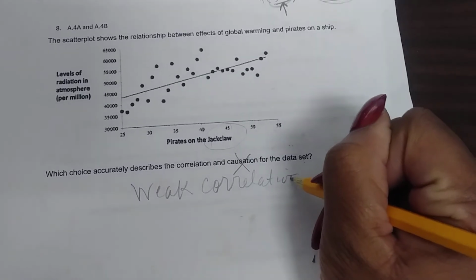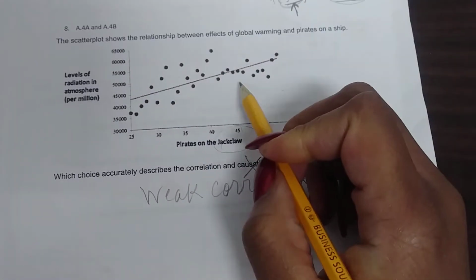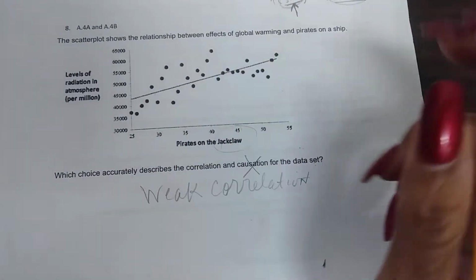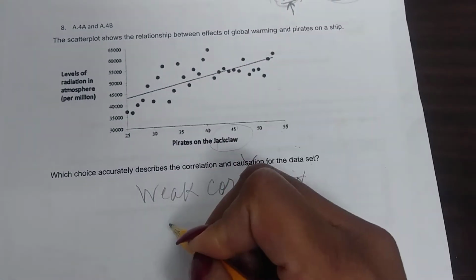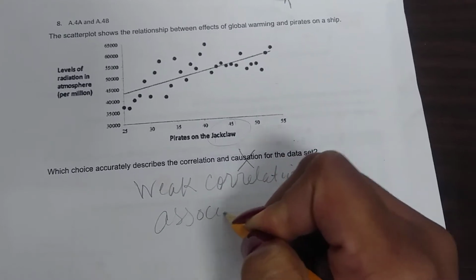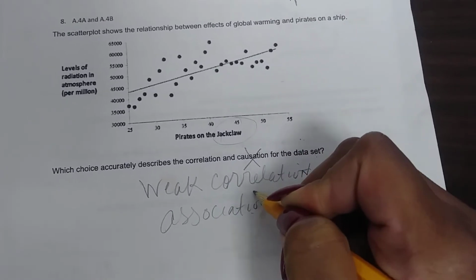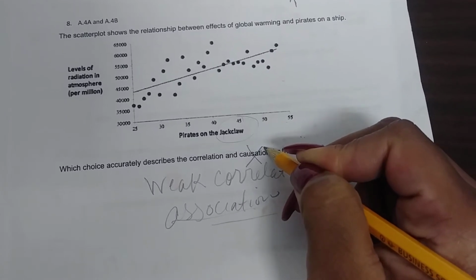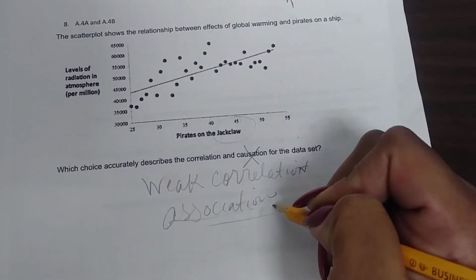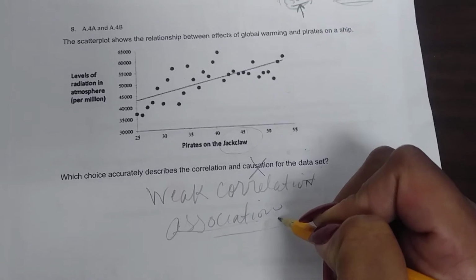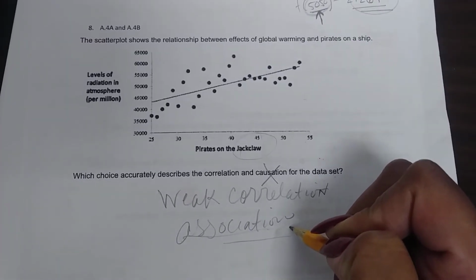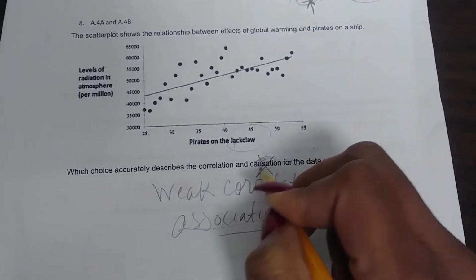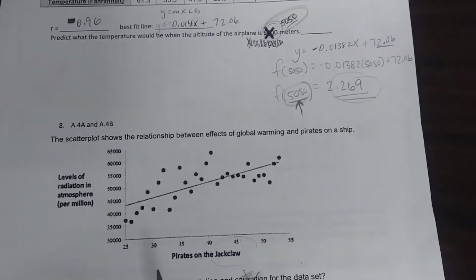So not only is this correlation weak because the points aren't close to the line, this example does not have causation. It models association. So sorry about that. All right, moving on.